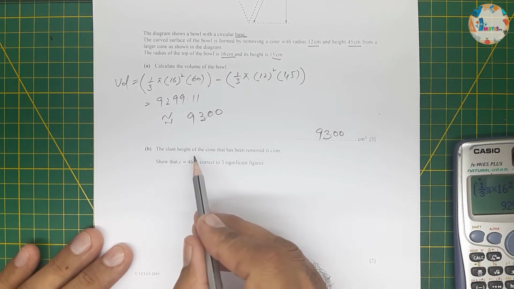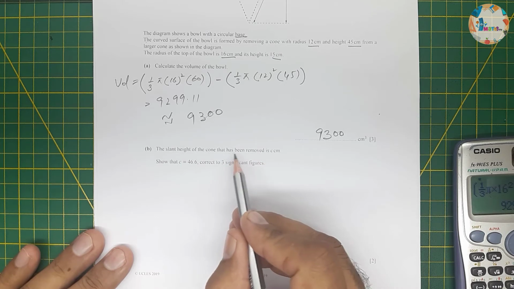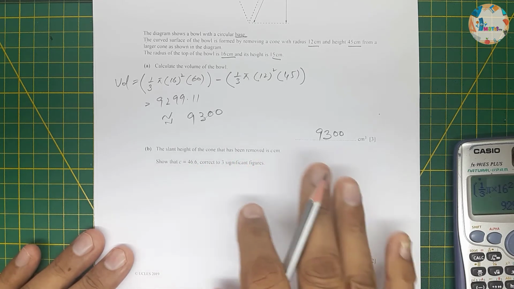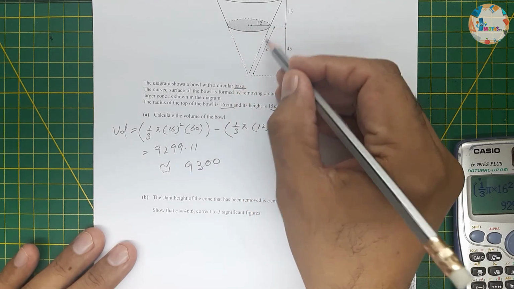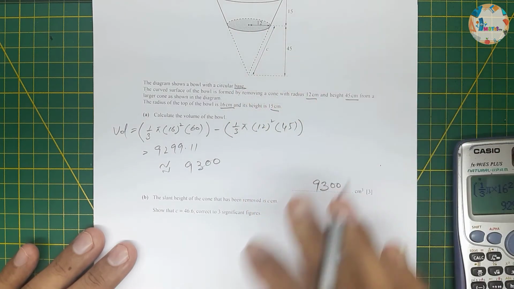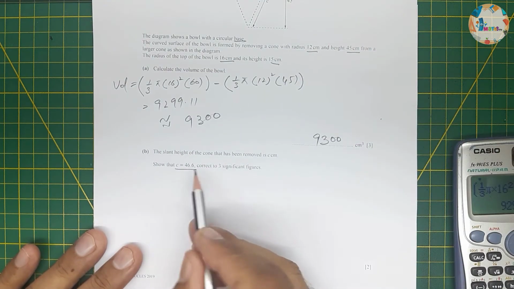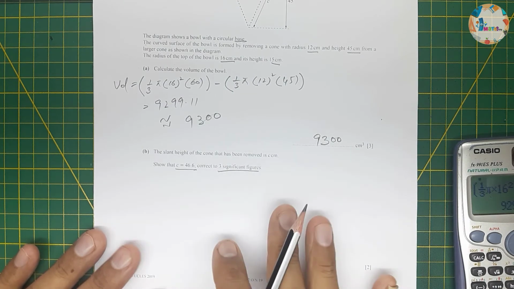Then the slant height of the cone that has been removed is C. This slant height of this removed cone is C, and show that C is equal to this one, correct to 3 significant figures.